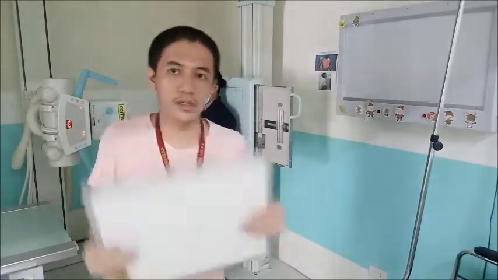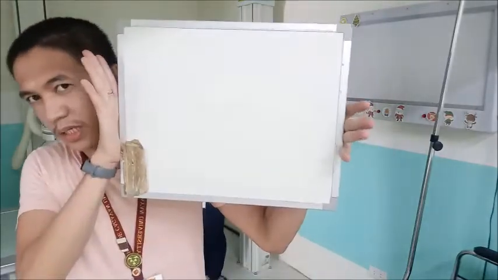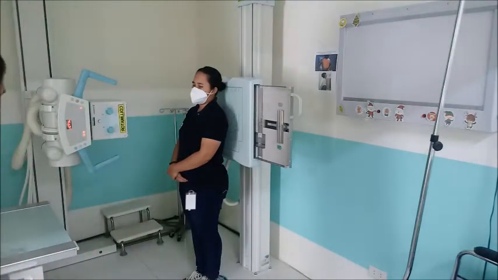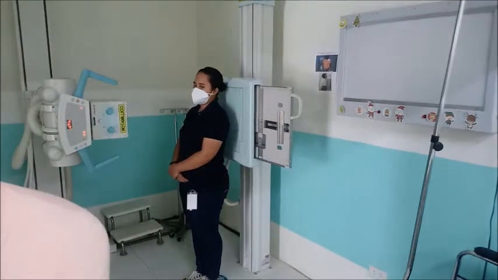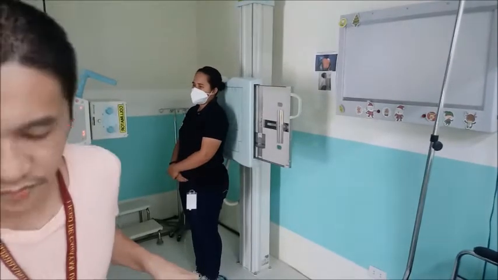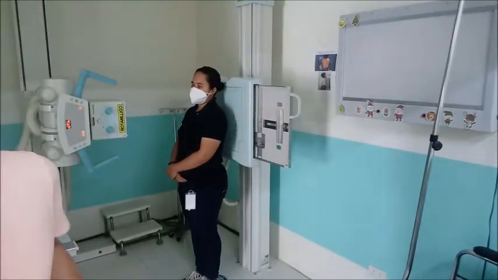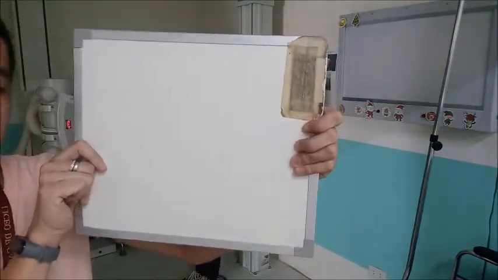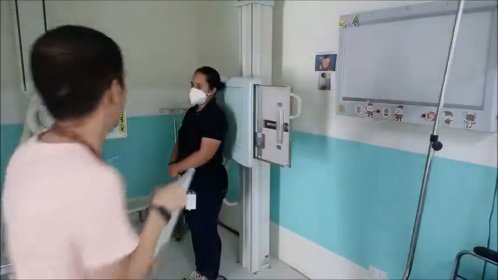So for the apicolordotic view, you can use an 11 by 14 cassette to be safe. Then of course, in order for us to protect the patient from overexposure, the required is a 10 by 12 cassette.